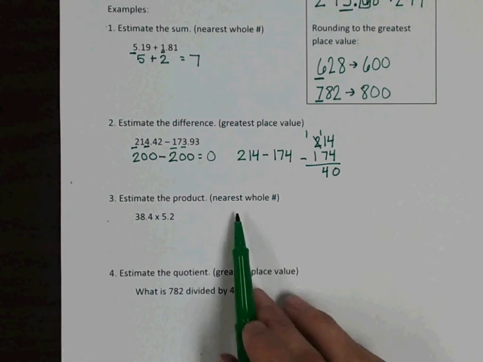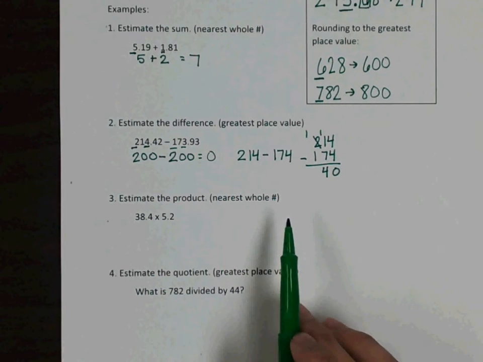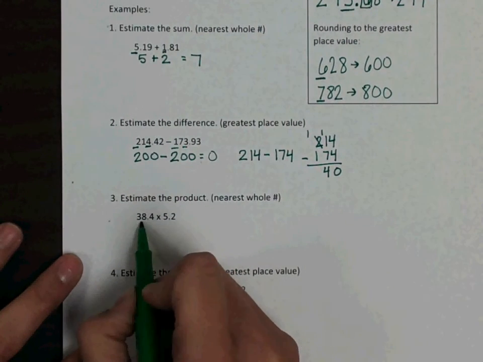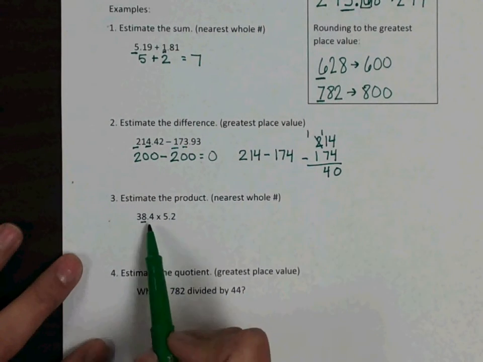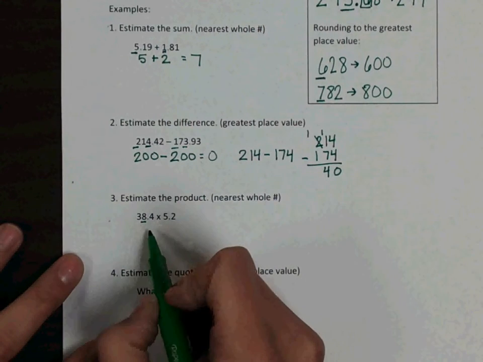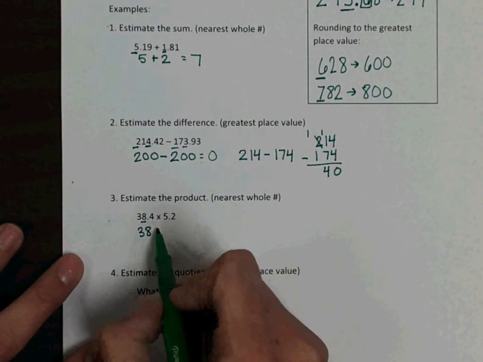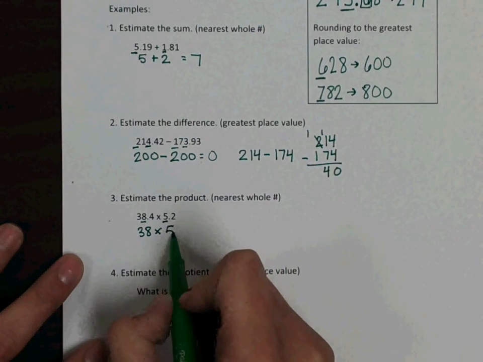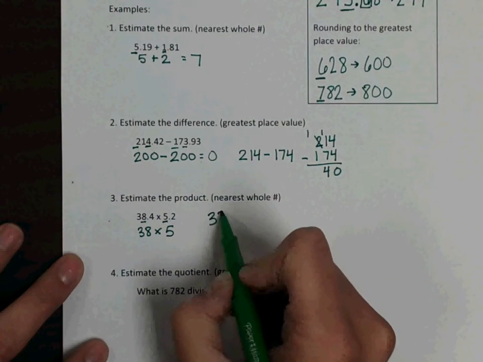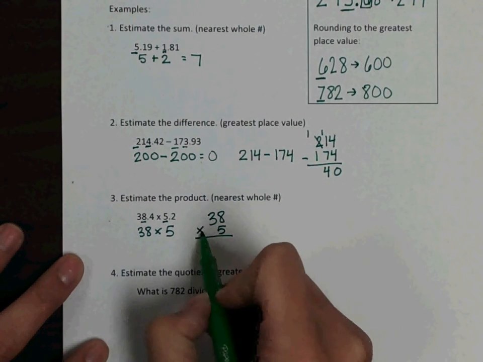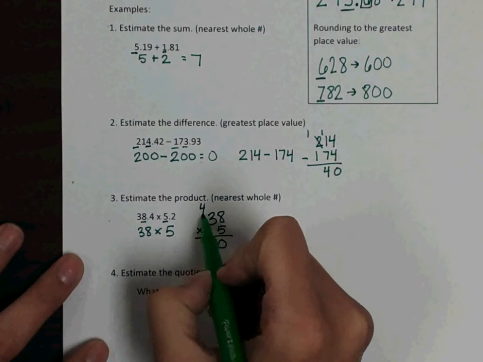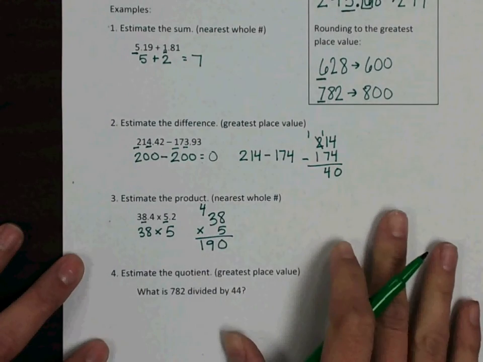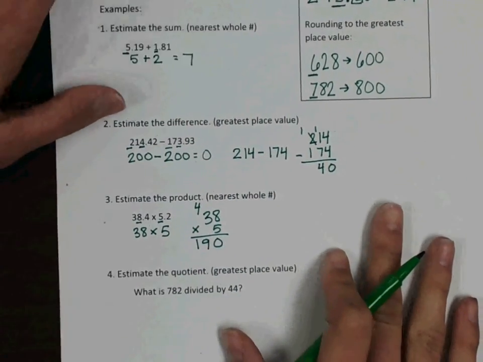Now let's move on to a product. Here again it wants us to round to the nearest whole number. So you look at your 8 and to the right. Well, that 4 tells us right next door that we're just going to keep it at 38. So we have 38 times 5.2. Well, that 2 tells me I'm going to keep it at 5. It's not big enough to round me up. So I'm going to write it vertically. 38 times 5. 8 times 5 is 40. 3 times 5 is 15, plus 4 would be 19. 190 would give us a good estimate.